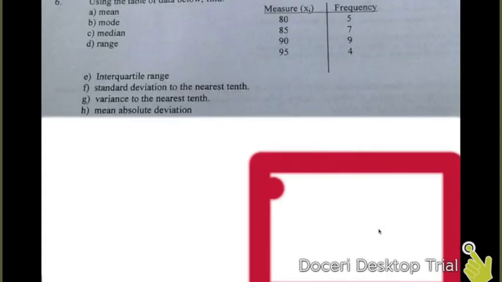Using the table of data below, find the mean, mode, median, and range. So we want to go ahead, back over to our calculator.